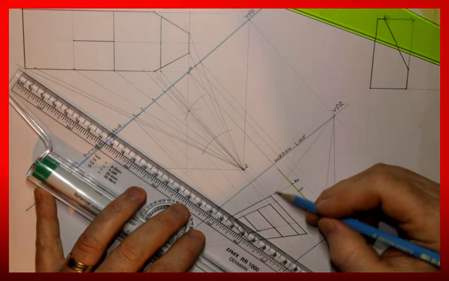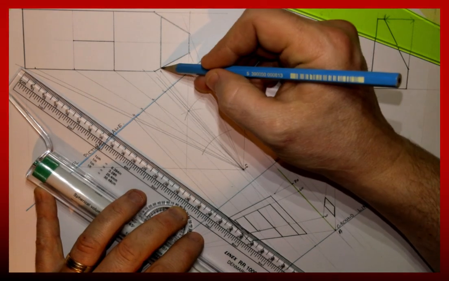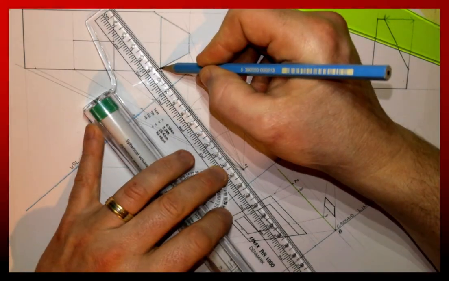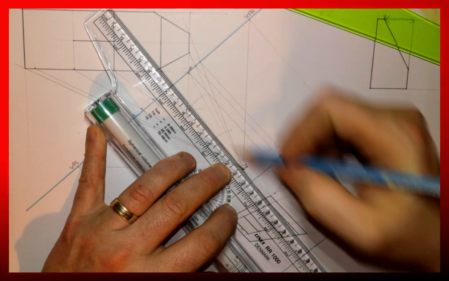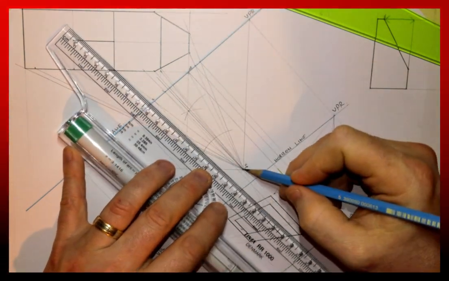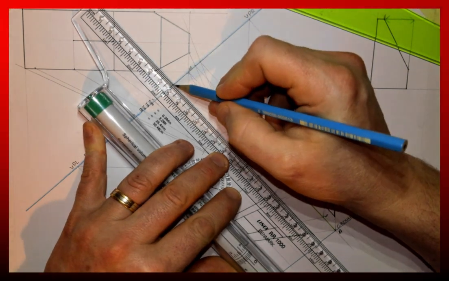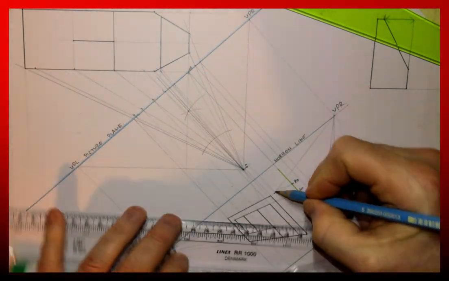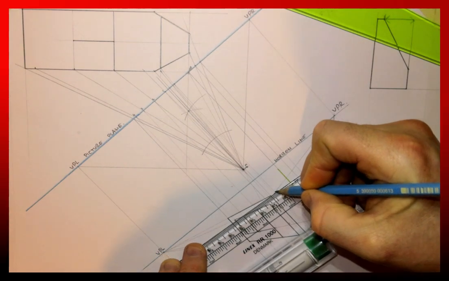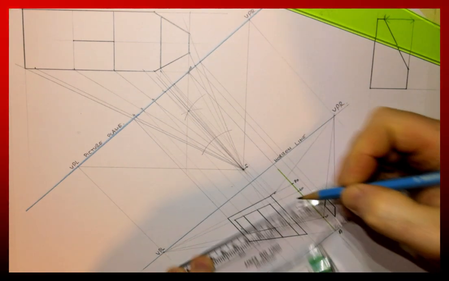Okay, so somewhere along that line now is that point. So in order to find it, I just need to look at it. Same thing, spectator looks at it, where it cuts through the picture plane, drop it down. Okay, so it's only a subtle difference there between it, but it is a difference.